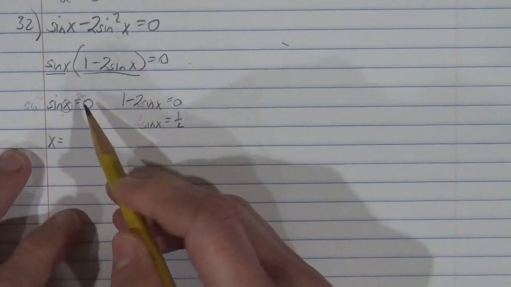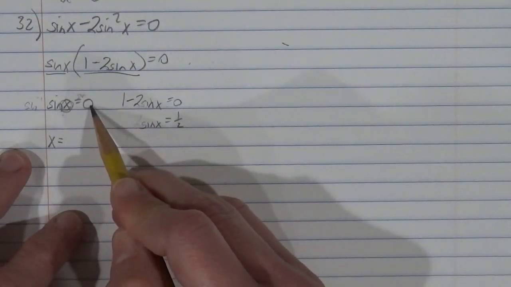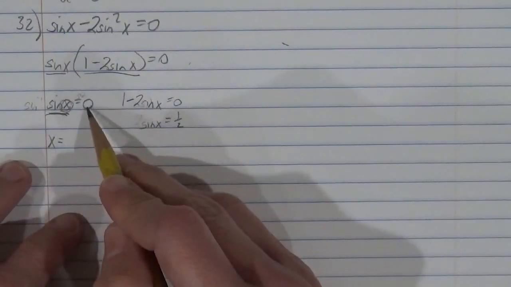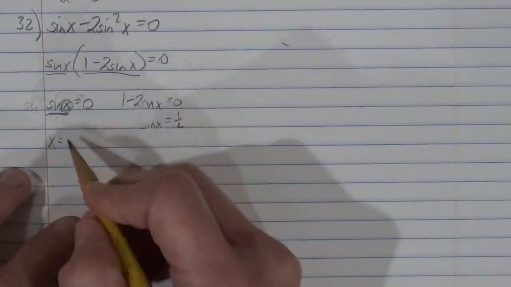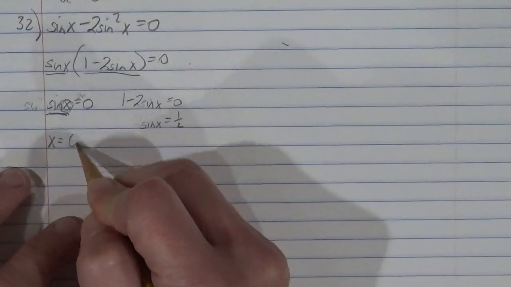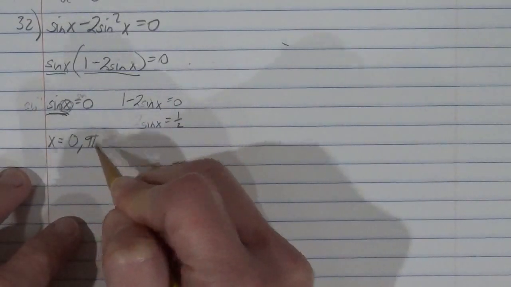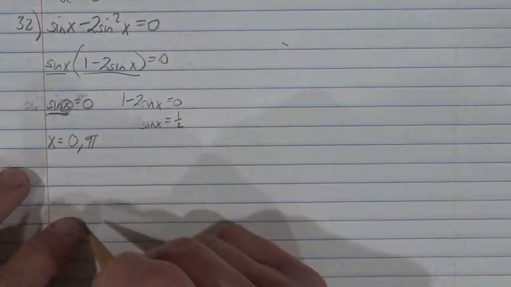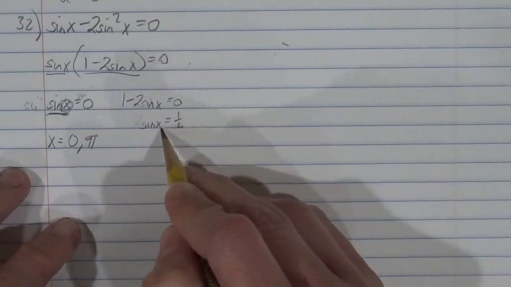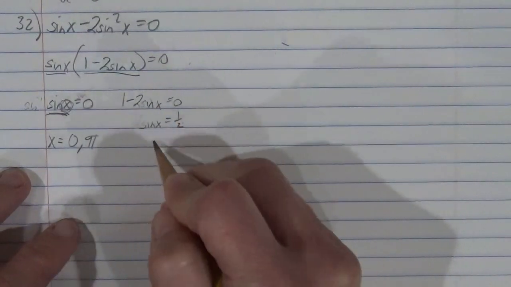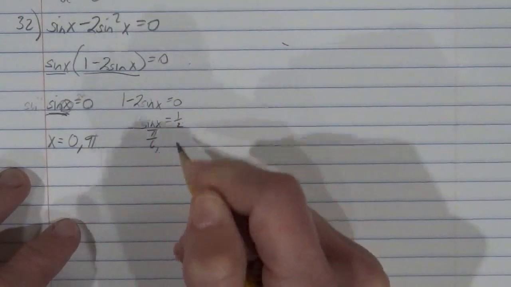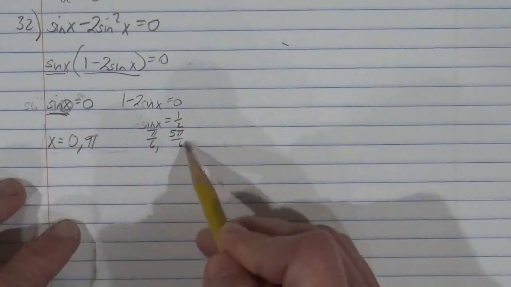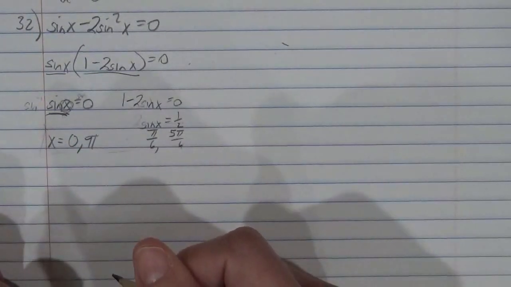And so you're thinking, what angle gives me a sine of 0? And you bring up your unit circle and try to find out where the y value is 0. And the y value is 0 at 0 and pi. And so that's if I just go once around my unit circle, just 0 and pi. The sine of x is a half at pi/6 and 5pi/6. So if I'm just going once around the unit circle, those are my 4 answers and I'm done.